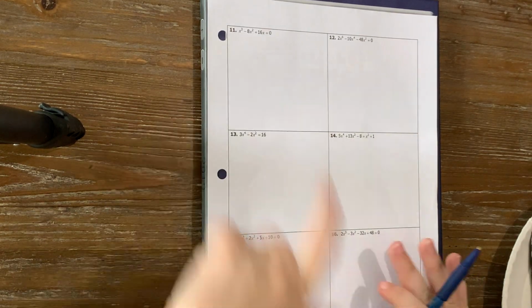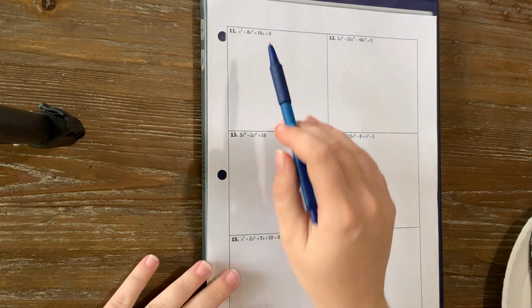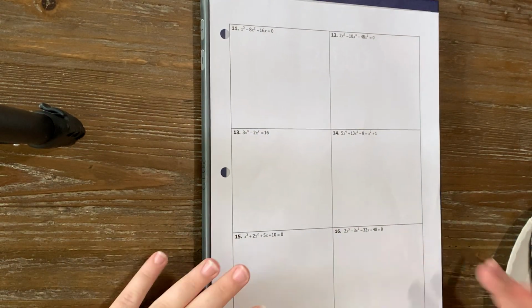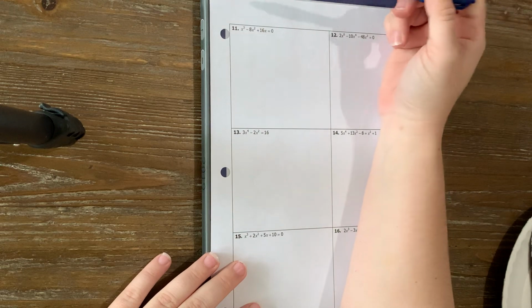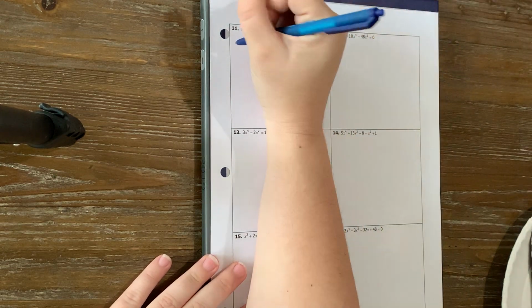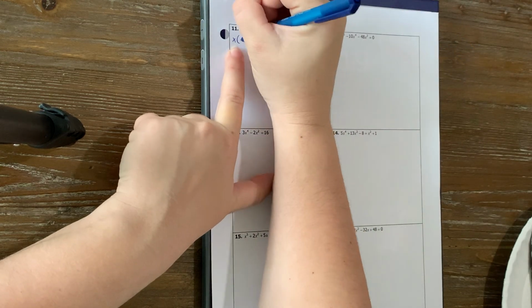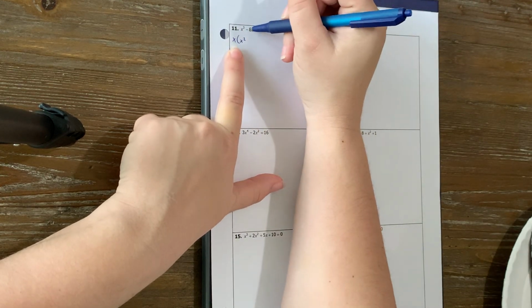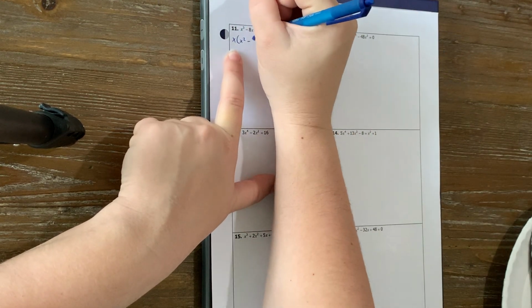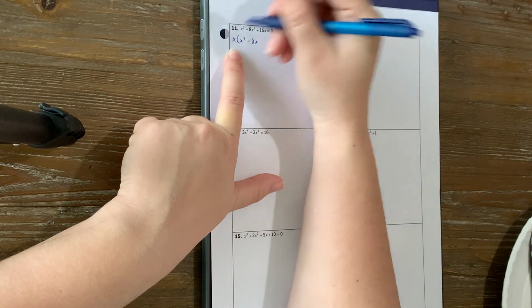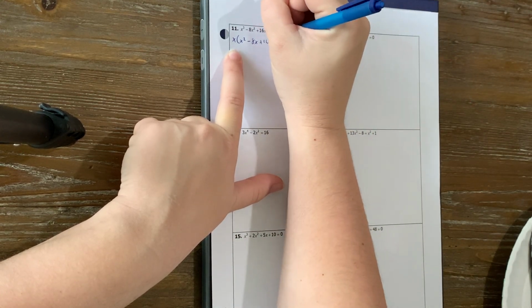Okay, so on number 11, we already have everything over here to the same side. So then we want to see, do we have a greatest common factor? Well, we can factor out an x out of all of that. So x cubed divided by x is x squared. Negative 8x squared divided by x is negative 8x. And 16x divided by x is 16.